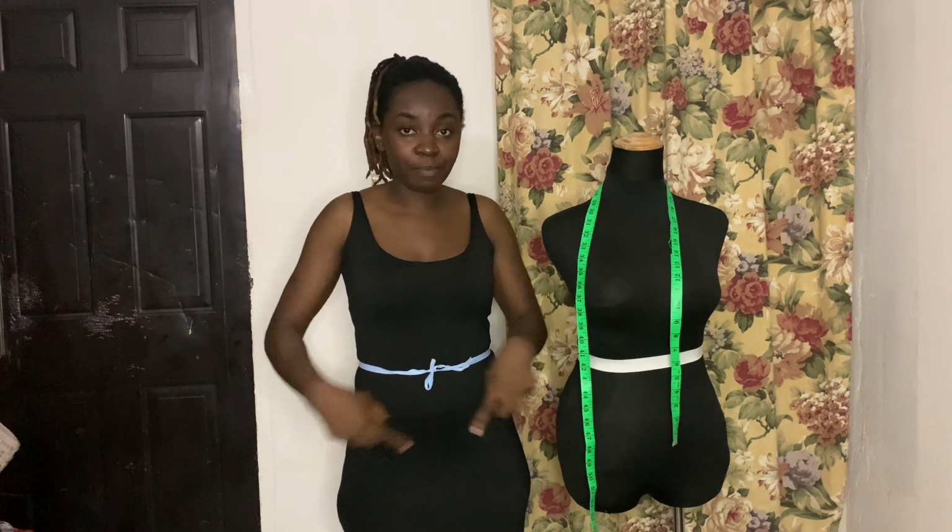So as you know, we have three different classes of measurements. We have the lengthwise measurements, we have the girth measurements, and we have the widthwise measurements. Your girth measurements go round your body, or the circumference measurements. The lengthwise are measurements that are taken vertically, and the widthwise are measurements that are taken halfway through the body, so measurements that are taken horizontally across the front or across the back. So I'm going to take this measurement category by category.